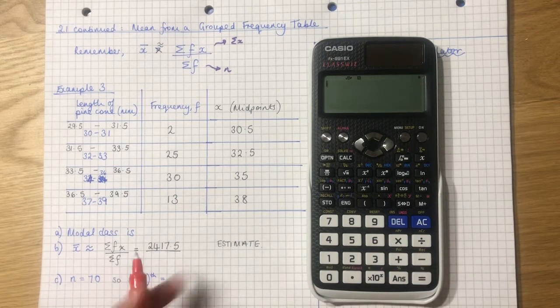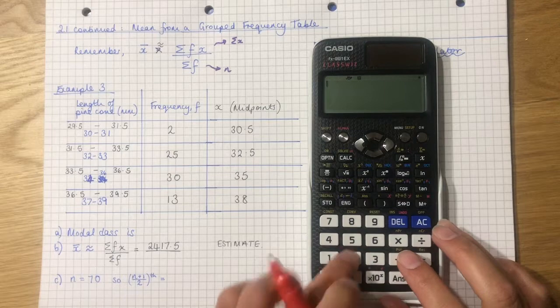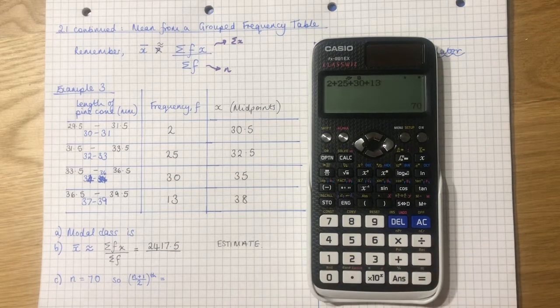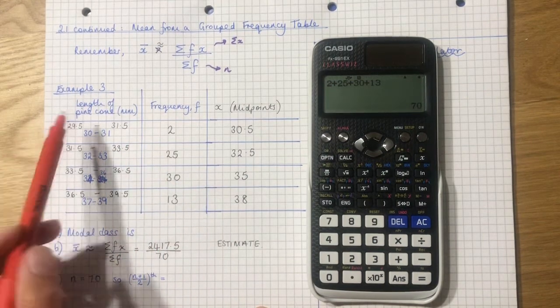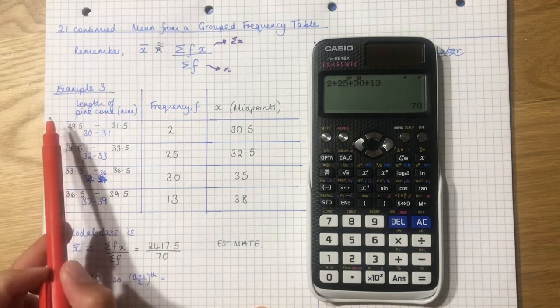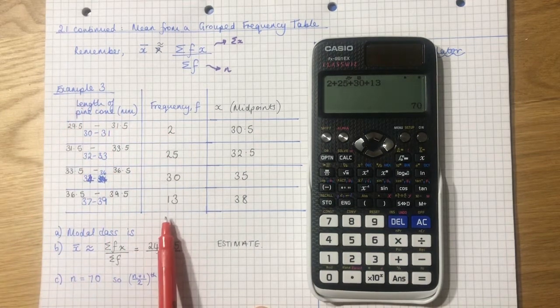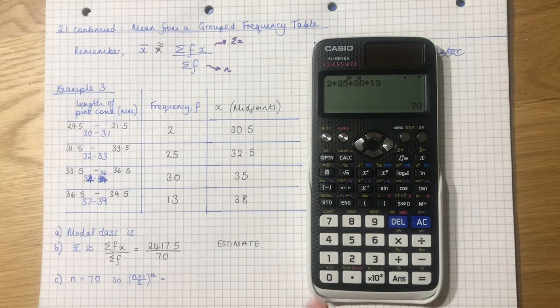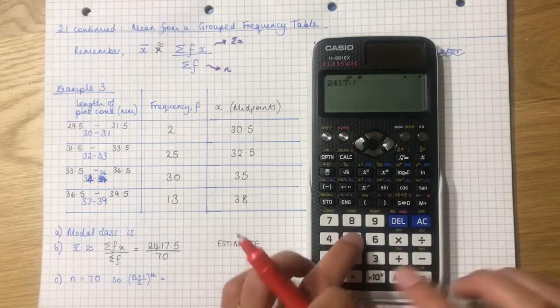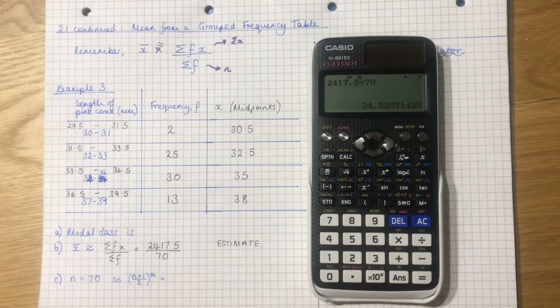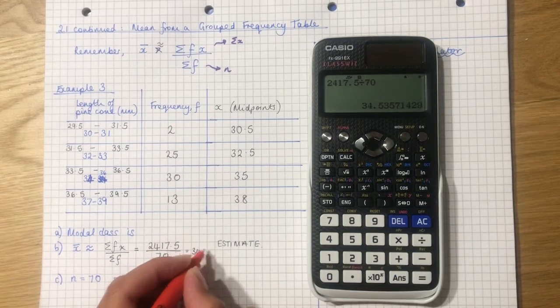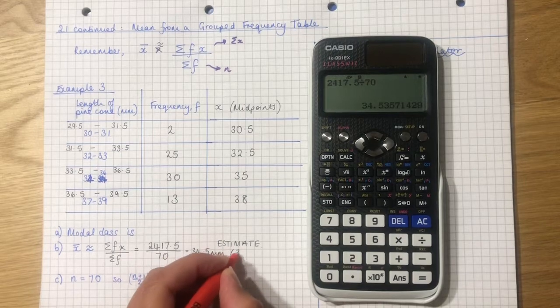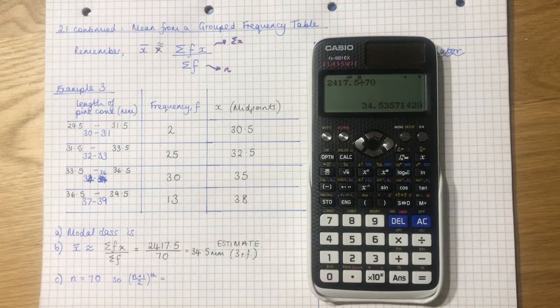The sum of the frequencies, therefore, is the sum of the values in this column, which is 70. So that means, remember what it means in context all the time, this means that in this example where we're talking about the length to the nearest millimetre of a random sample of pine cones, we sampled 70 pine cones. So we have 2417.5 divided by 70, which gives us our estimated mean of 34.5 millimetres to 3 significant figures.